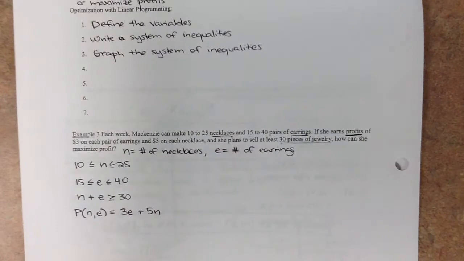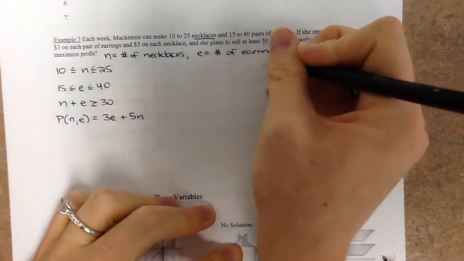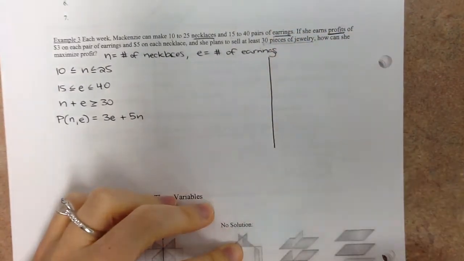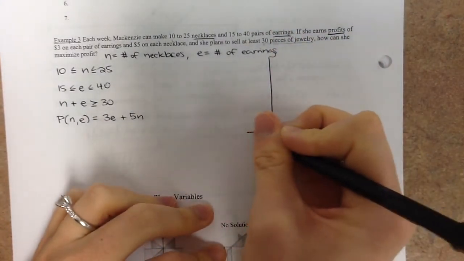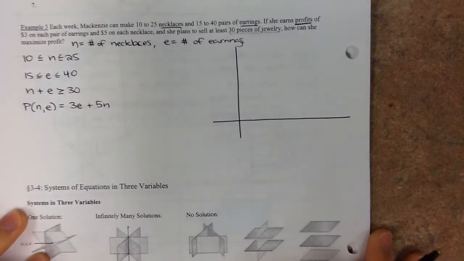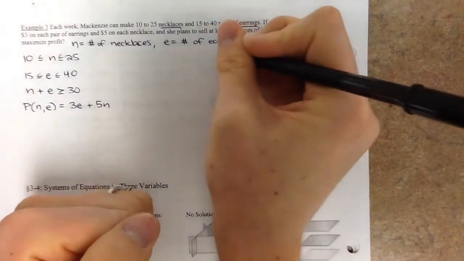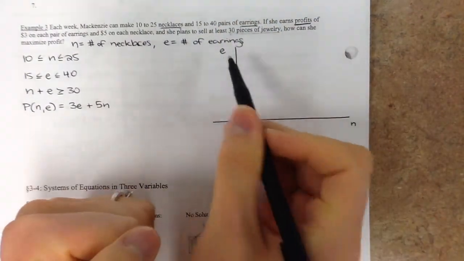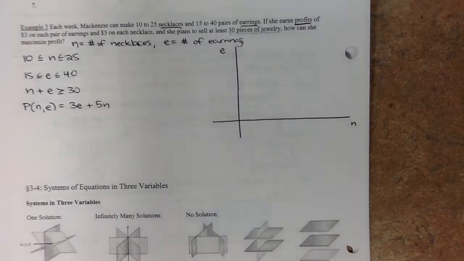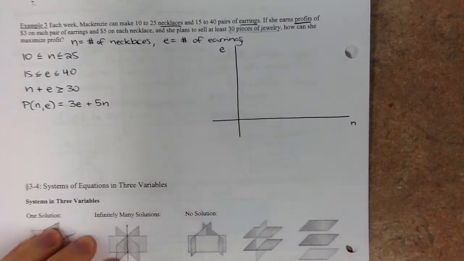Okay, so we're going to set up some graphs here. We have N and E as our variables. So anytime we have random variables like this, remember it doesn't really matter where you mark your axes. Keep in mind, though, that neither N nor E can be negative. I can't have a negative amount of necklaces, nor can I have a negative amount of earrings. So I'm just going to put N here and E here. Doesn't matter if you go the opposite way. So they can't be negatives. There's no point in going any farther to the left or any farther down.